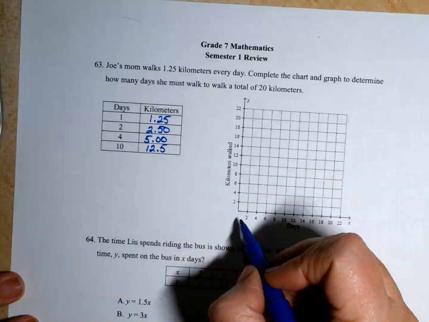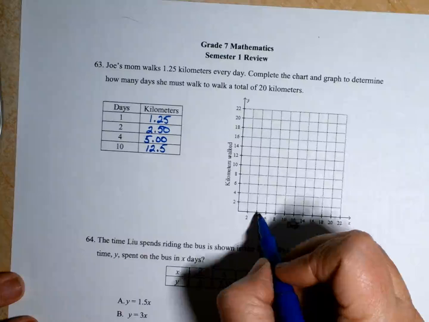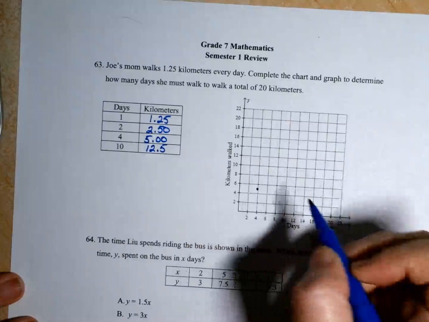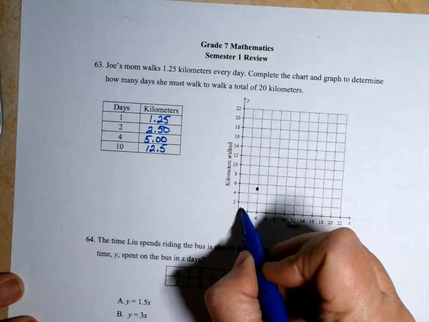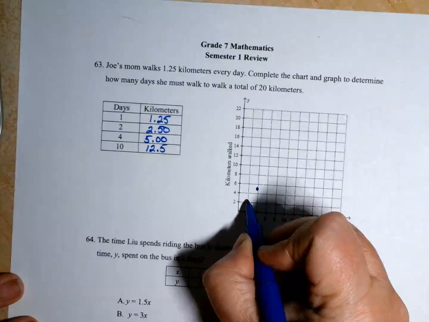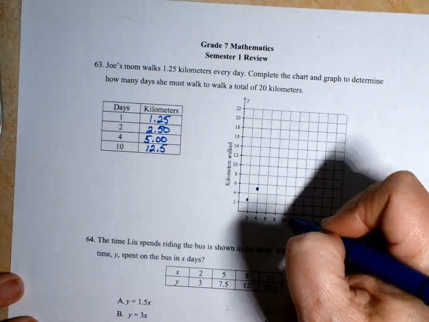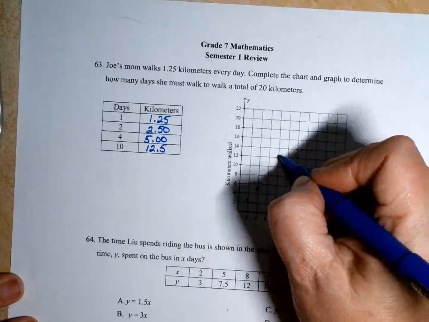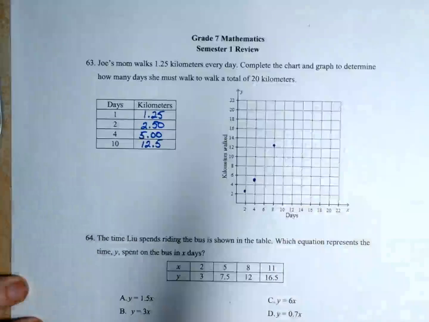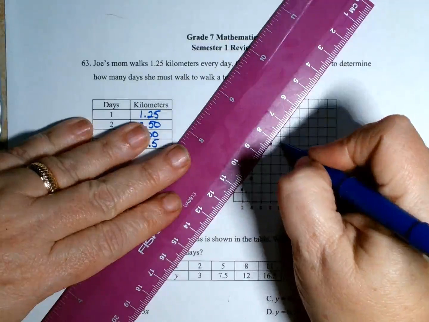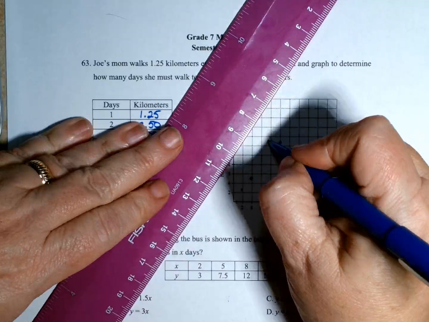So on day 1, she had 1.25, but on day 2, she had 2.5. On day 4, she did 5. On day 10, she did 12.5. All right, so I'm going to grab my ruler. Oh, I marked that on the wrong one. That's supposed to be there, not there.